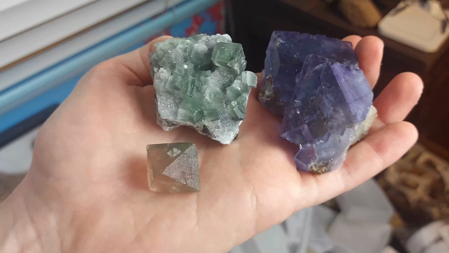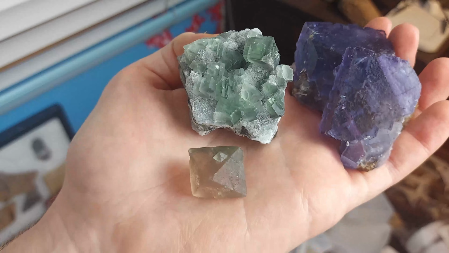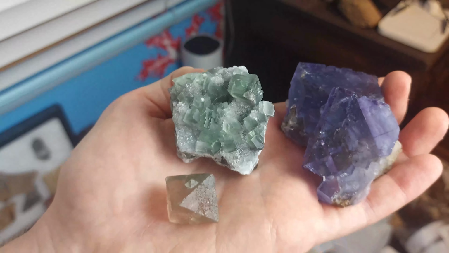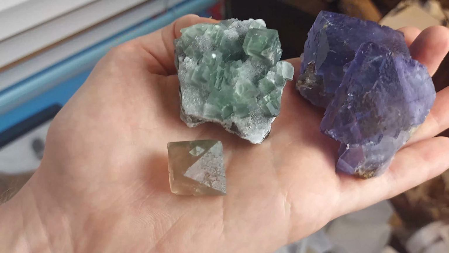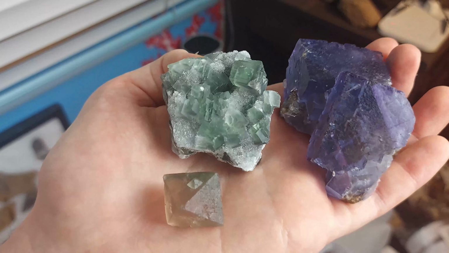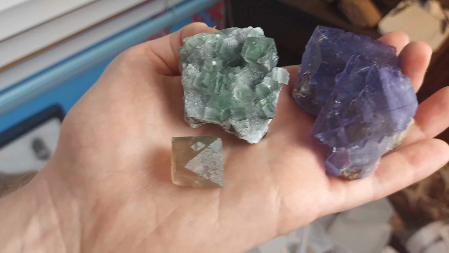I've already done a video on my Ontario fluorite specimens, but I thought I'd show you some of my foreign specimens. I have a lot less foreign ones since I try and focus mainly on Canadian minerals, but I thought I'd show you the ones that I have picked up over the years nonetheless.